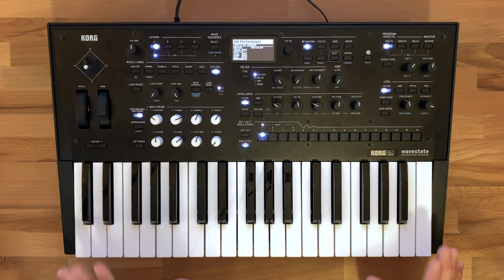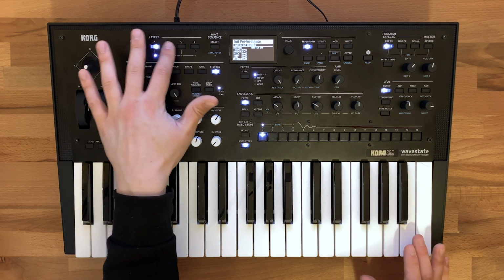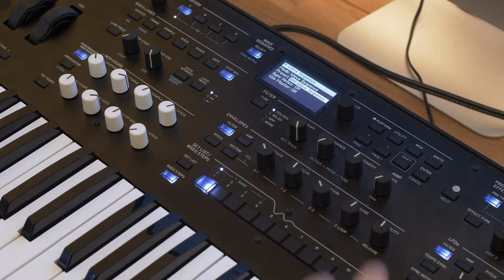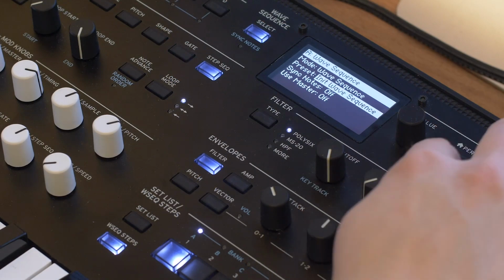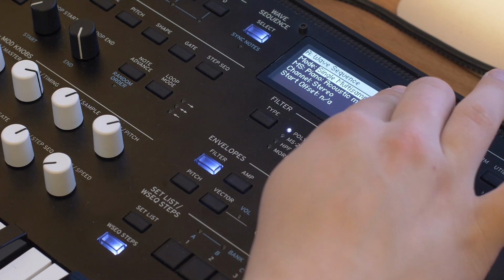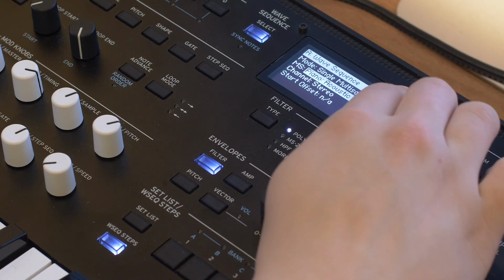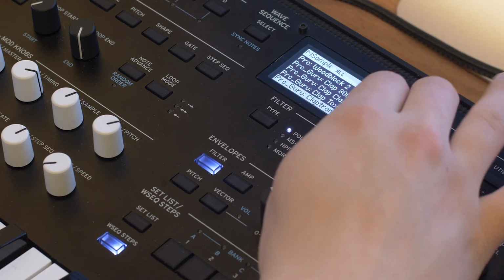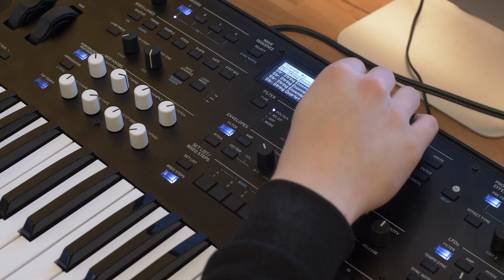So let's very quickly create a sound made up of 4 layers that are all just on multisamples. Let's go to Wave Sequence, select, and then move backwards and select a single multisample. And let's start out with, let's say, a string sound. String ensemble 1 sounds great.